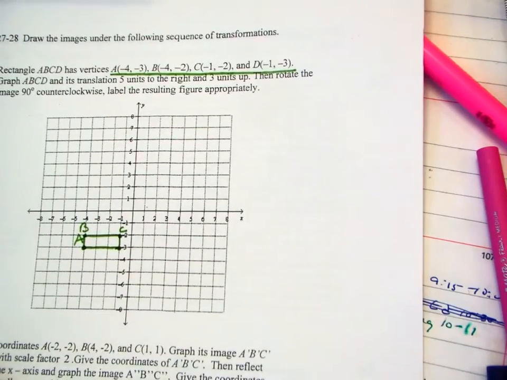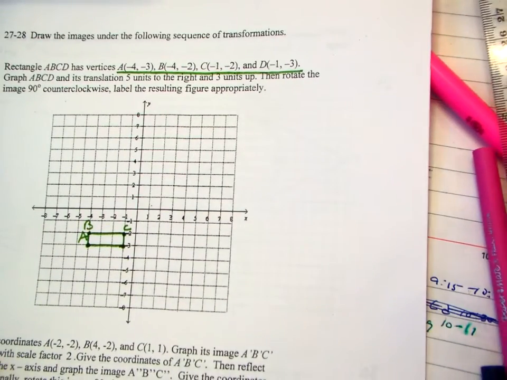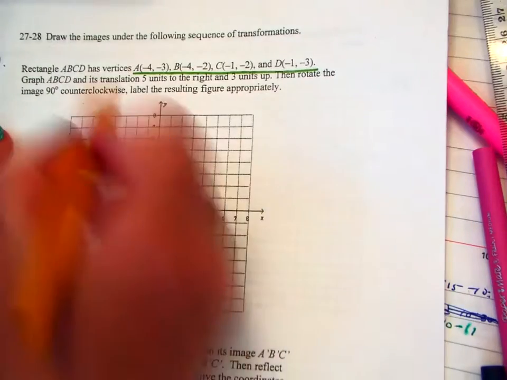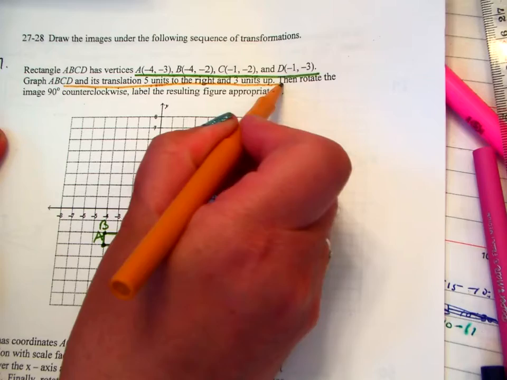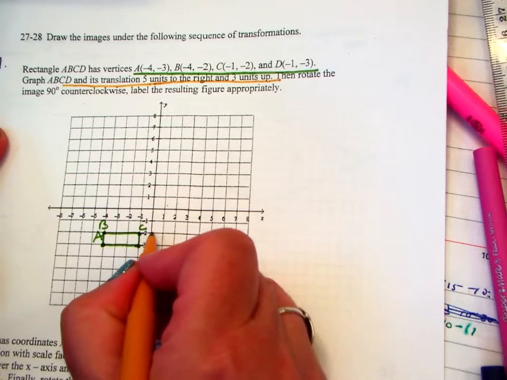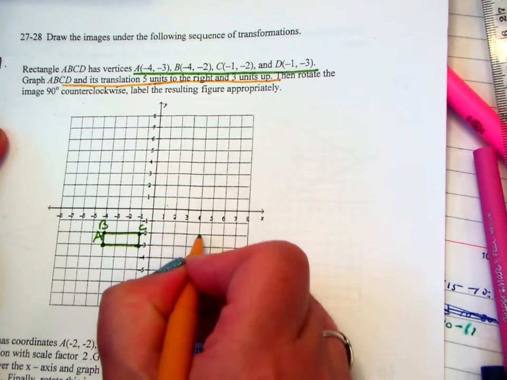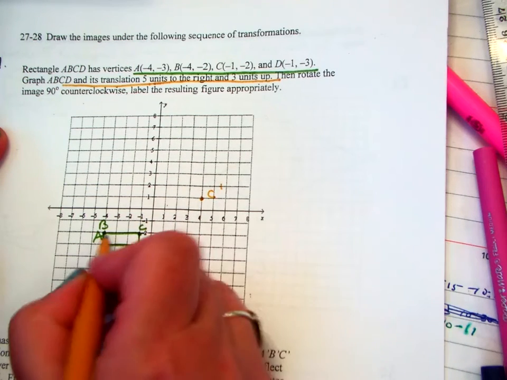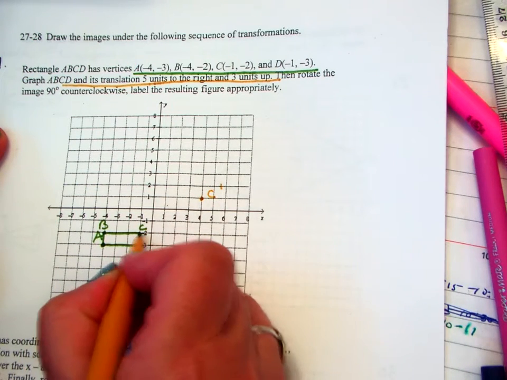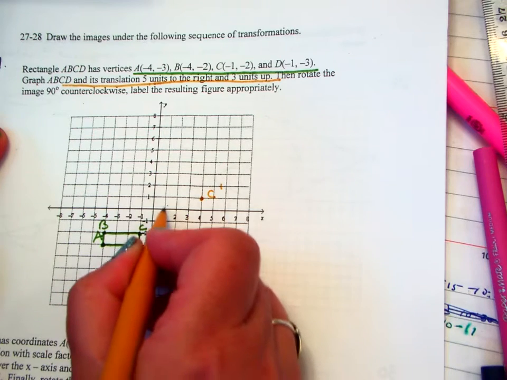All right, so there's my original figure. Okay, and then I'm going to change colors for my new figures here. So I'm going to draw its translation 5 units to the right and 3 units up. Okay, so move it over 1, 2, 3, 4, 5, and 1, 2, 3. So here's C prime. 1, 2, 3, 4, 5, 1, 2, 3.